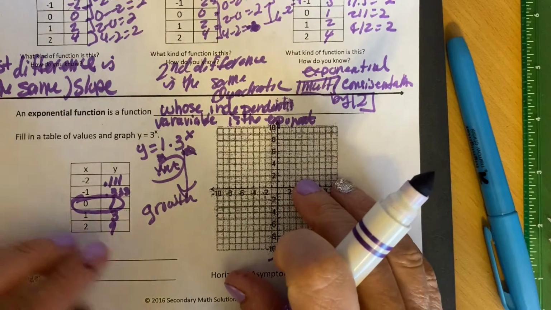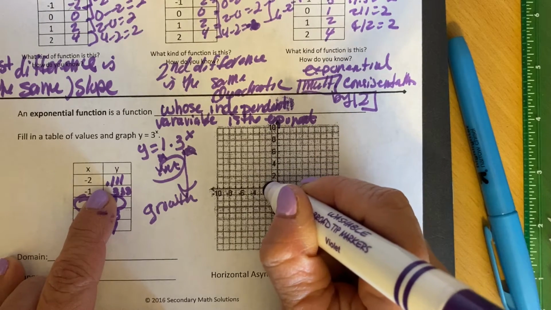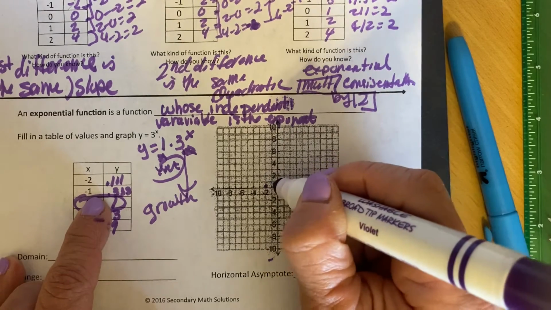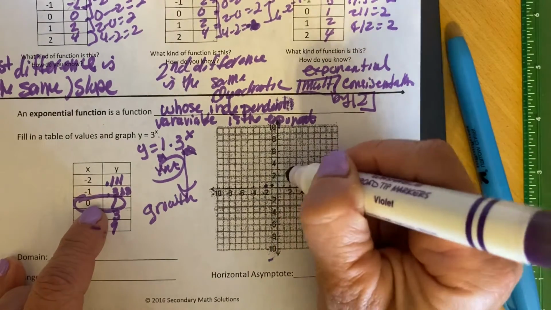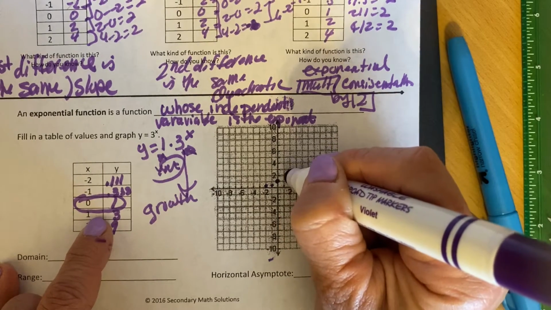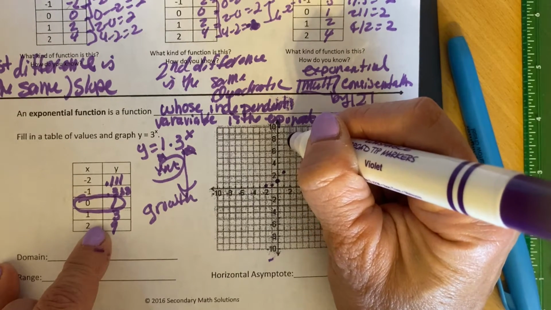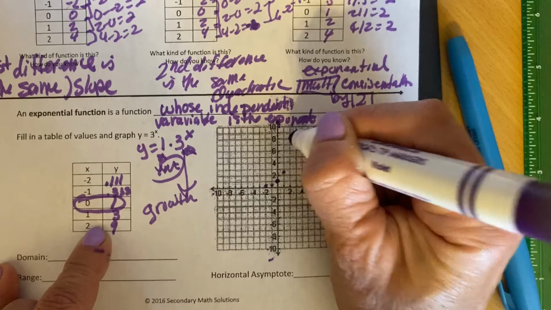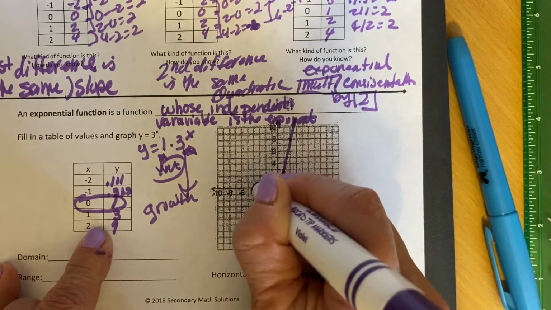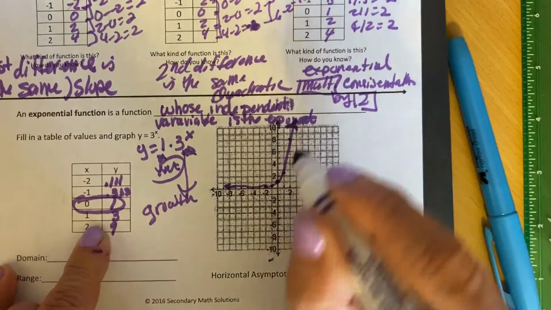And so we want to go ahead and plot all those points. We go -2, and that's going to be very, very close to the x-axis. -1, it's a little bit bigger. Then we have 0, 1, and then we'll have 1, 3, then we'll have 2, 9. And so we'll just go ahead and graph that. And then we want to make sure that we put our arrows.